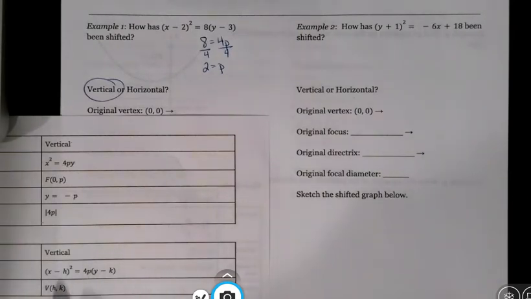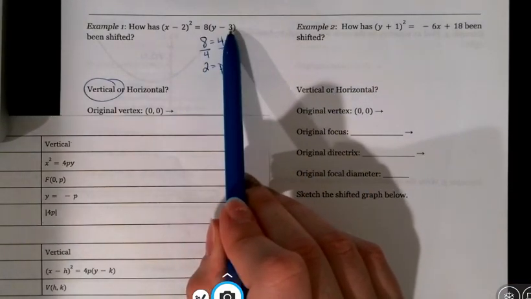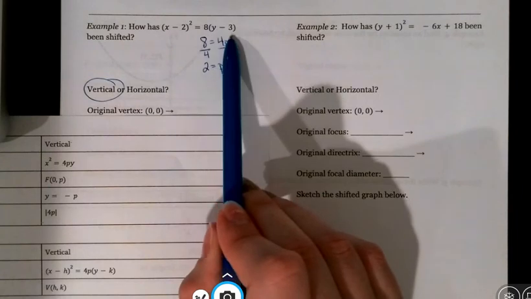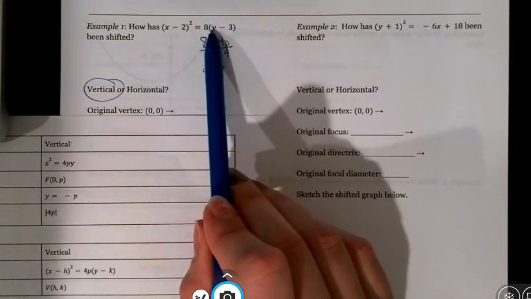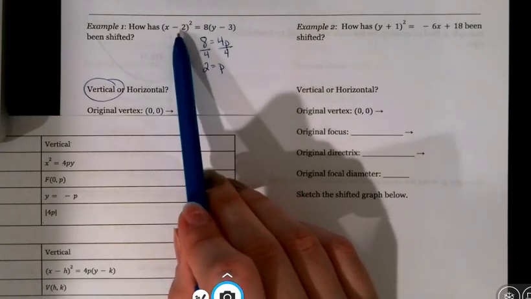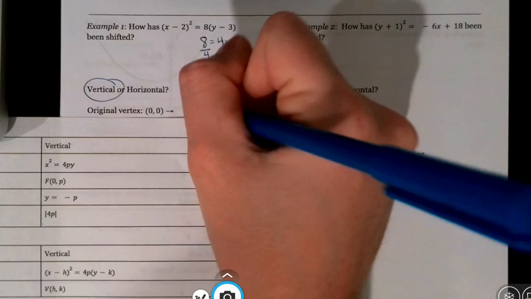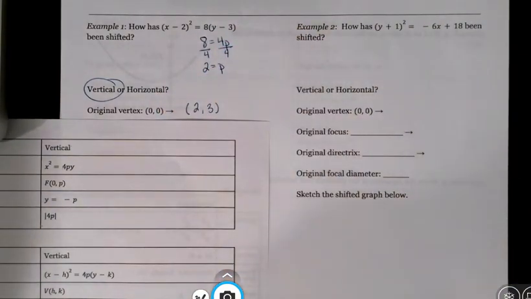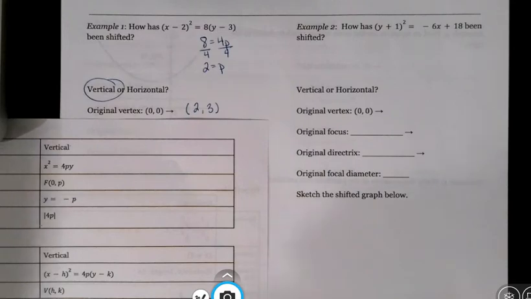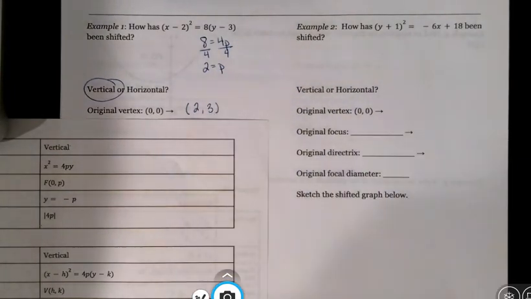So my vertex is my h comma k. In my equation, my h is 2 and my k is 3. They're both positive because it's x minus whatever my h is and then y minus whatever my k is. Even though they look negative, they're actually positive. So my new vertex is going to be 2, 3. That is telling me that I'm going right 2 units and up 3 units.